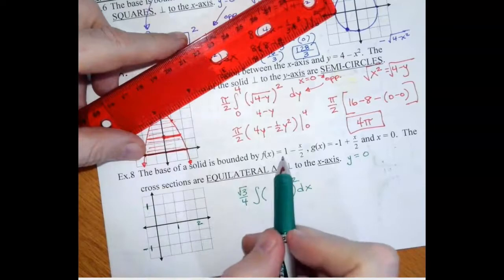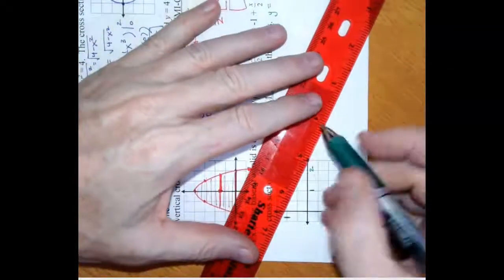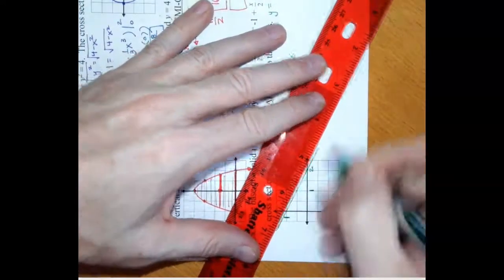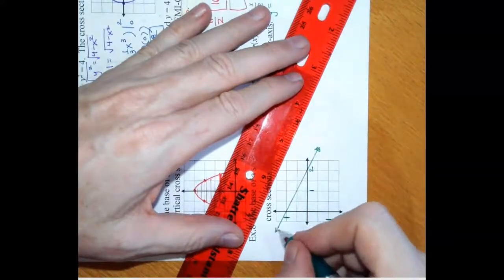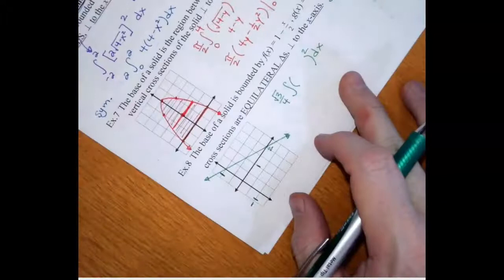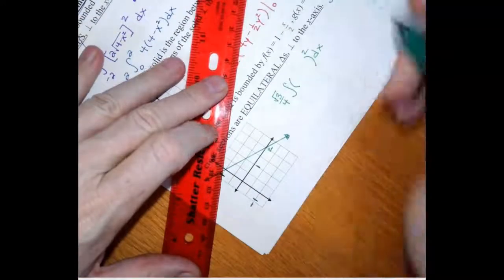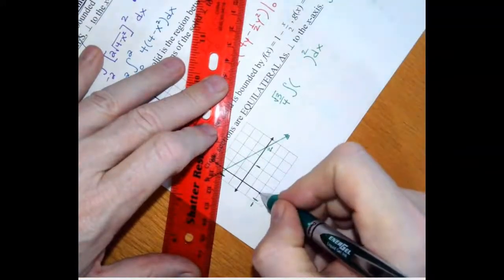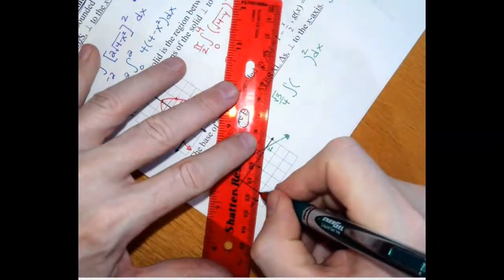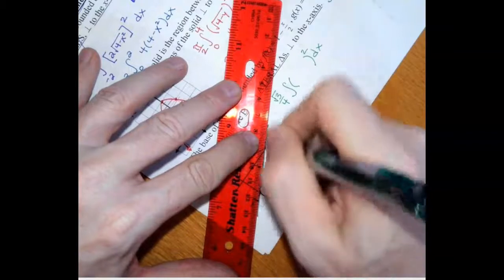So the y-intercept is 1 and the slope is negative 1/2. And now the other one has a y-intercept of negative 1 and it has a positive 1/2 slope. So that is going to be right here.